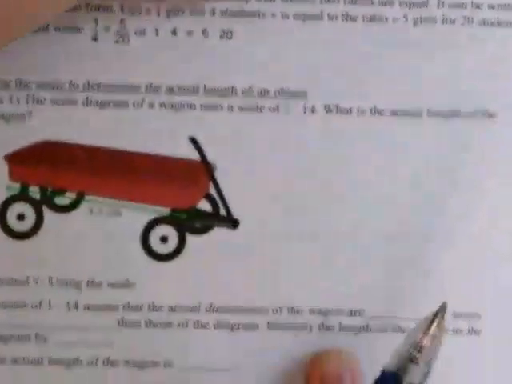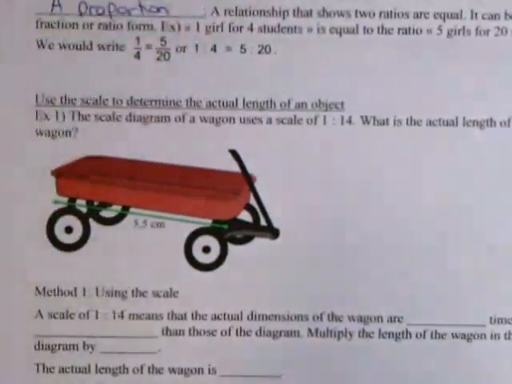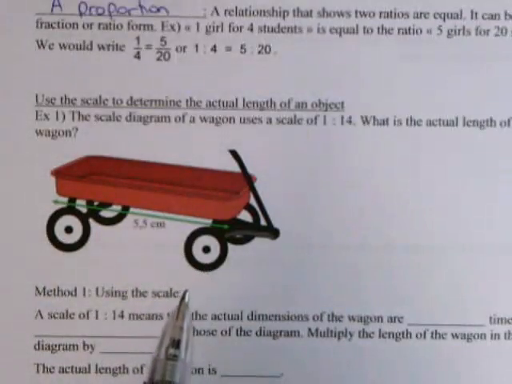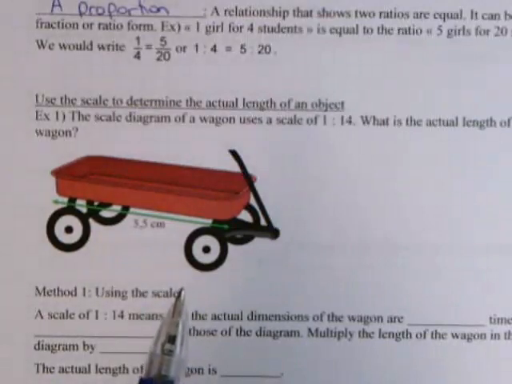Moving along. Okay, so going off example 1 here, the scale diagram of a wagon uses a scale of 1 to 14. What is the actual length of the wagon?